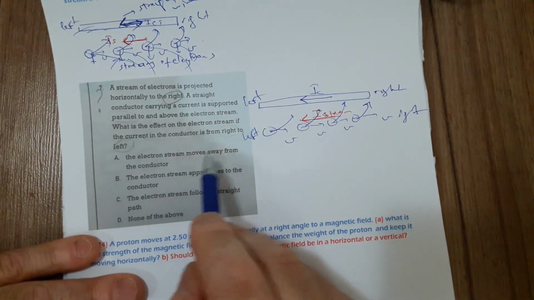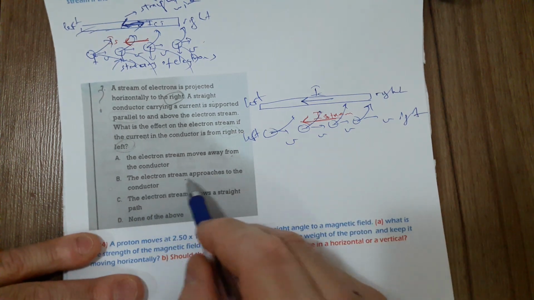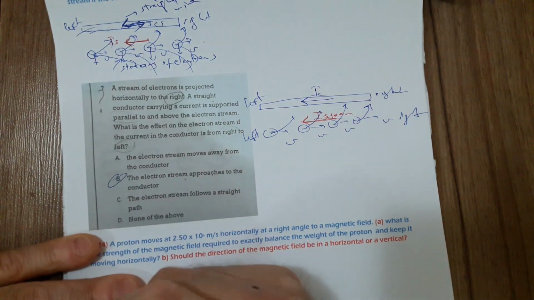Now electrons will start approaching the conductor. So the electron stream moves away from the conductor, not correct. The electron stream approaches the conductor. This is the correct answer for this question.